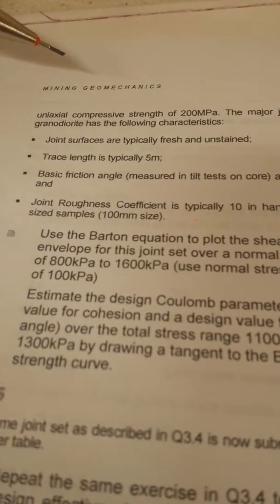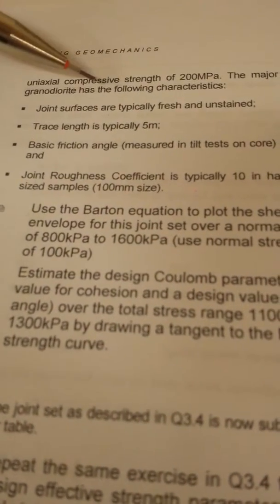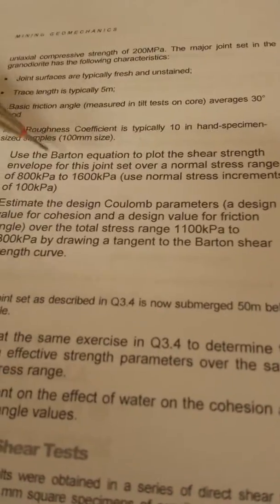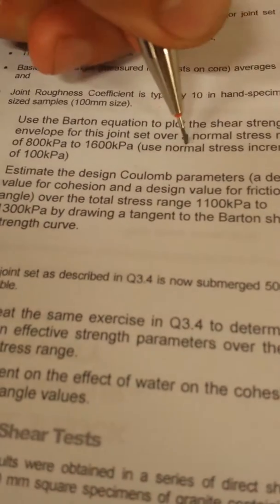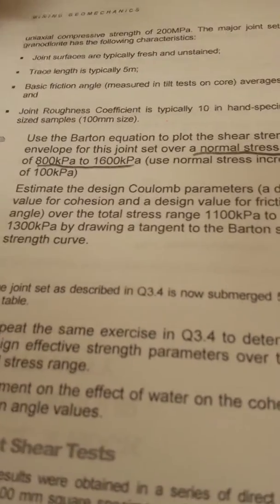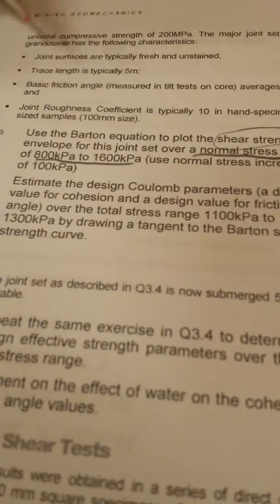So, we're given our JRC, JCS, length of joint, and so on. Then they give us some normal stresses, 800 to 1600, and ask us to come up with the shear stress using the Barton equation. So, to do that, let's go to my answer.